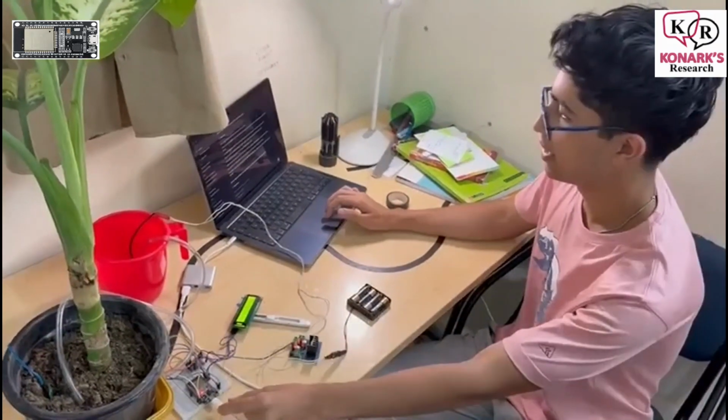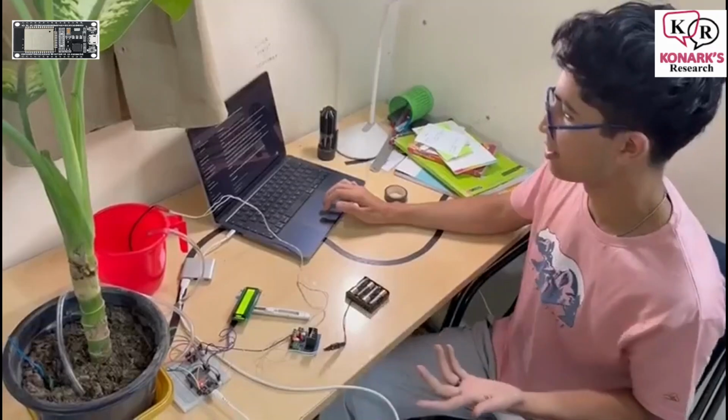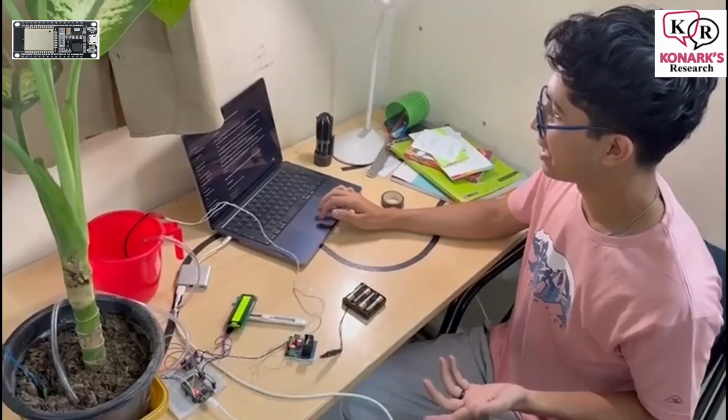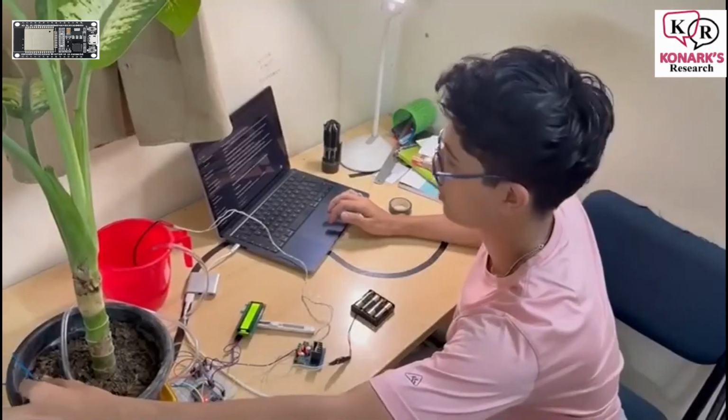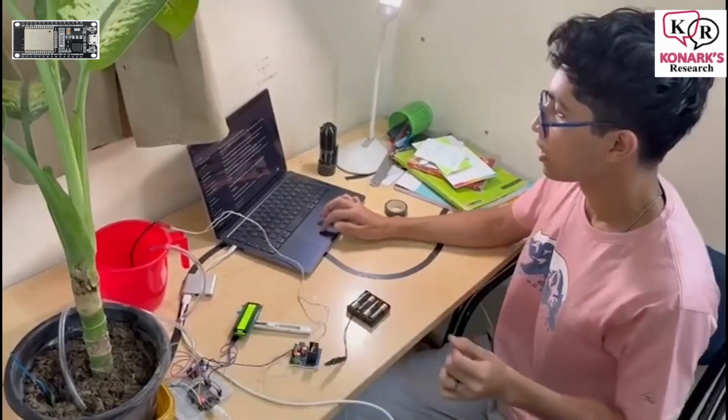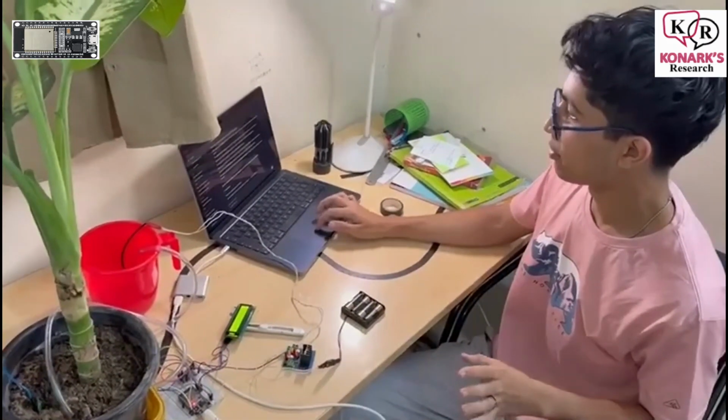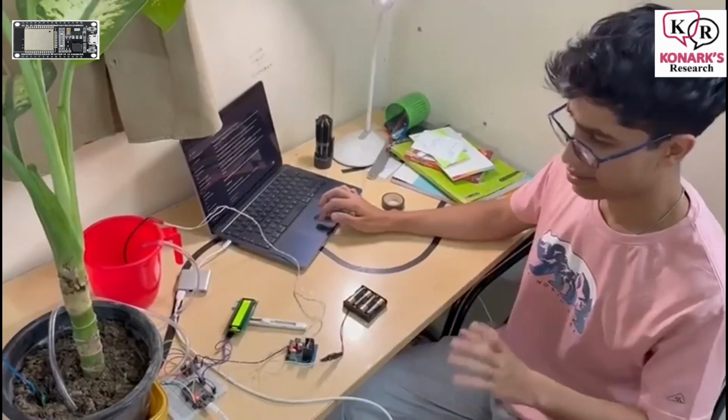First of all, we have the ESP-32, which is the brain of our system. It reads the sensor data and controls the water pump. The soil moisture sensor over here, which is inserted in the plant pot, measures how wet or dry the soil is.